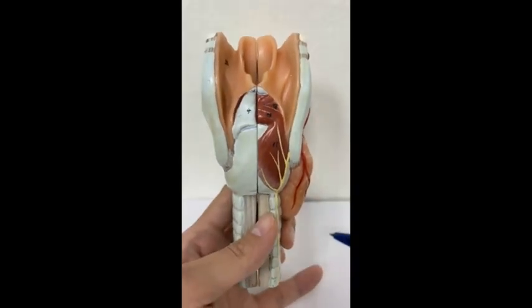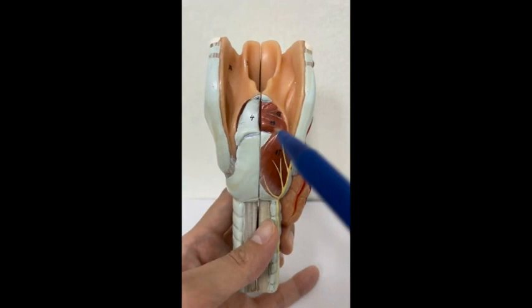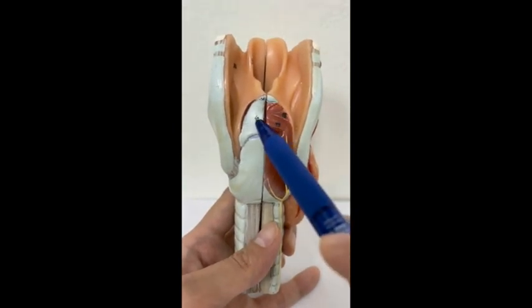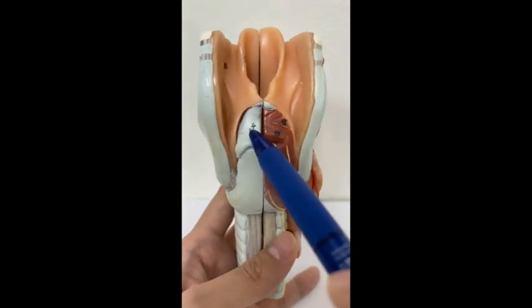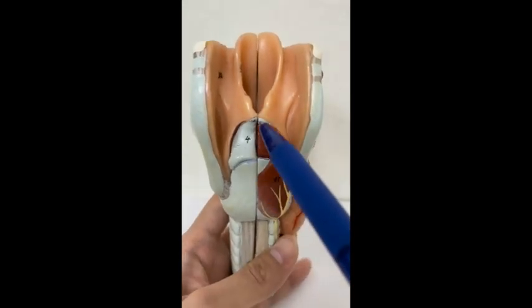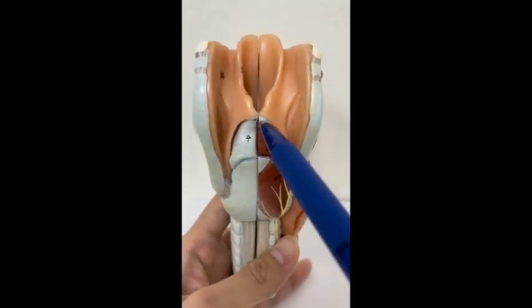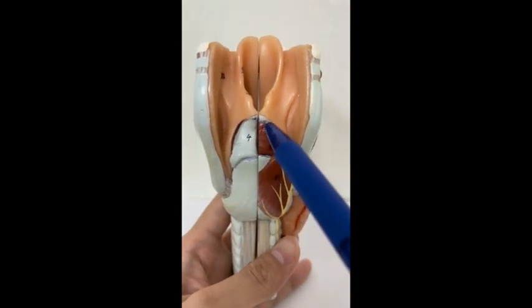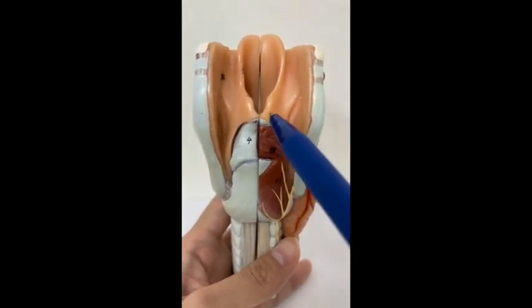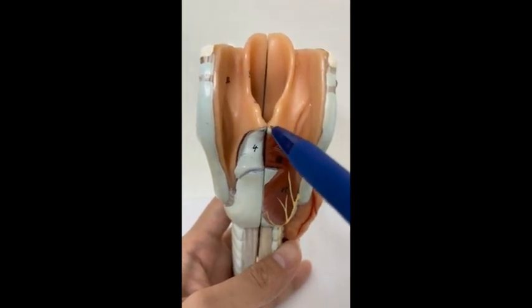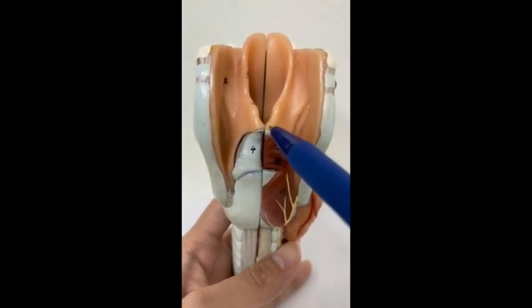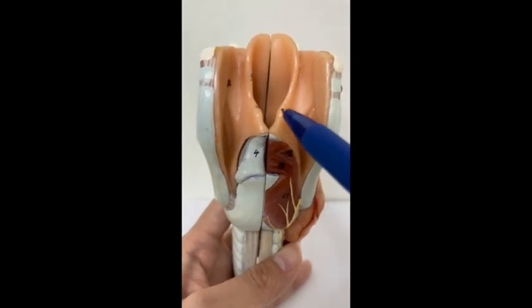What about the paired cartilage? First one is this cartilage, right and left. This is the arytenoid cartilage. And on top of it, this is the corniculate cartilage, and part of this corniculate cartilage is covered by the mucosa. So this is the corniculate tubercle, and this is the cuneiform tubercle.